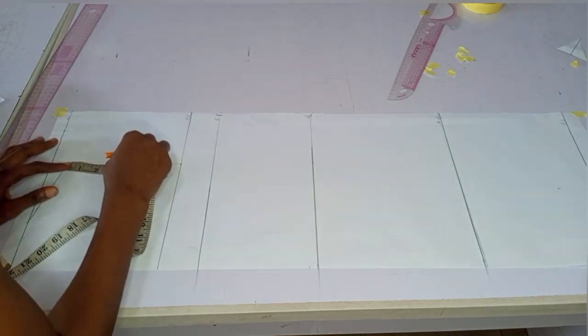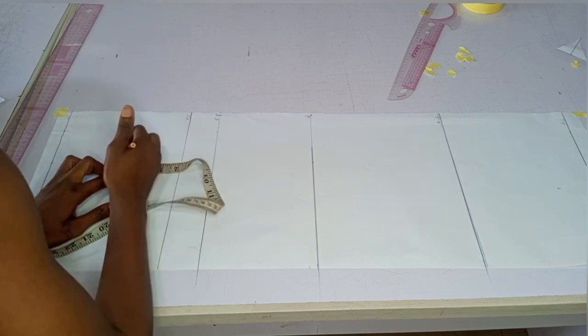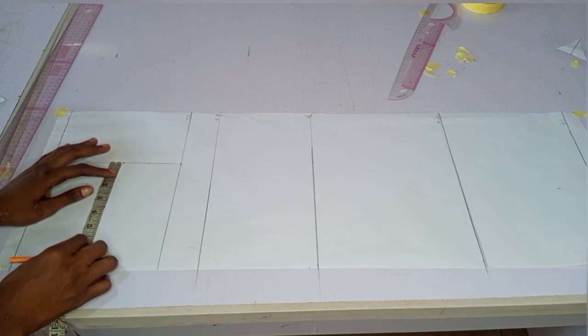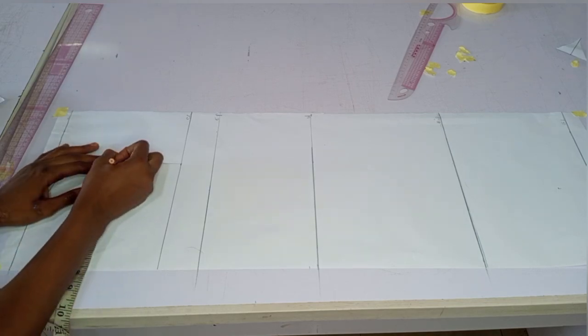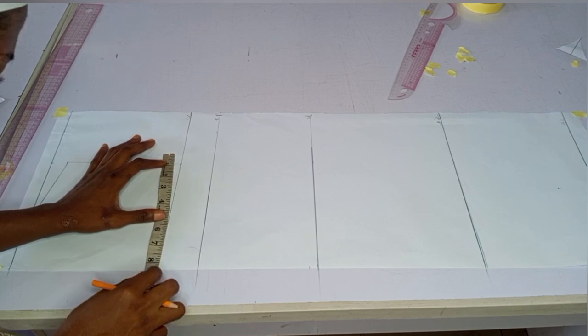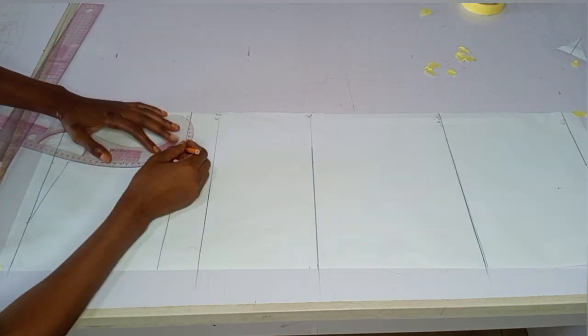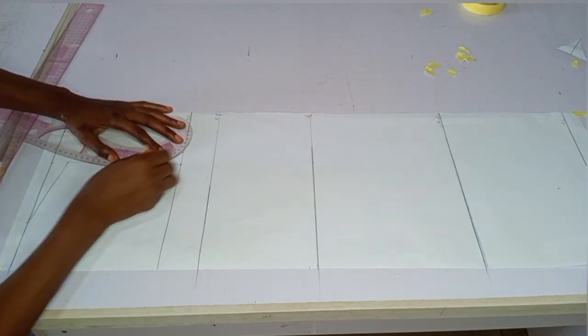So I'm going to come to this arm length here. I'm going to check what I have there and divide it into 2 equal halves to get the midpoint. Then at that point, I'm going to come in by half an inch. Then I'll come to the chest line. I'll divide my bust circumference by 4. Then I'm going to connect all the points together to get my armhole.